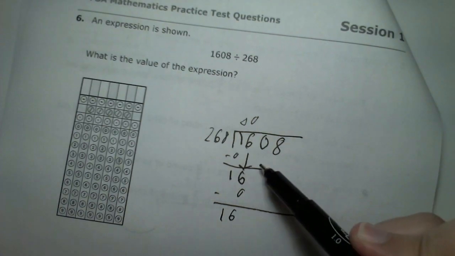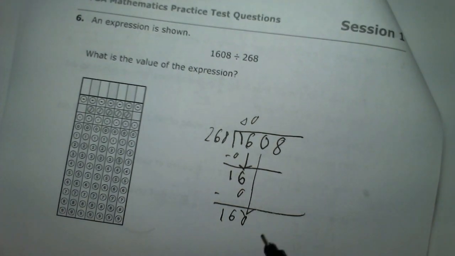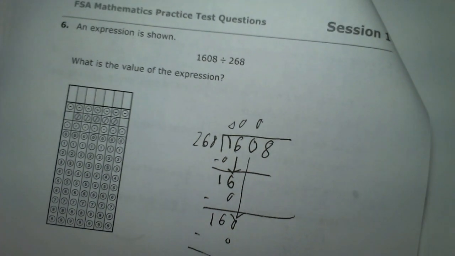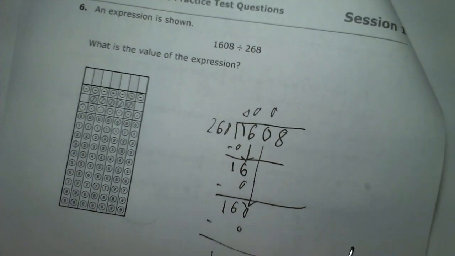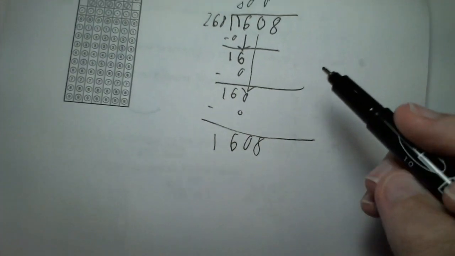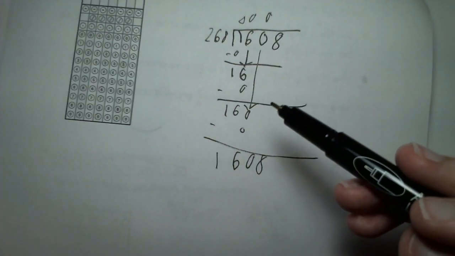So we got 16, drag down to 0. How many 268s can fit into 160? None can. So now we have 100. Now we have 106, and we kind of have the same problem.